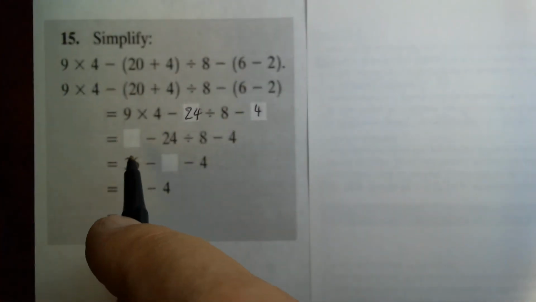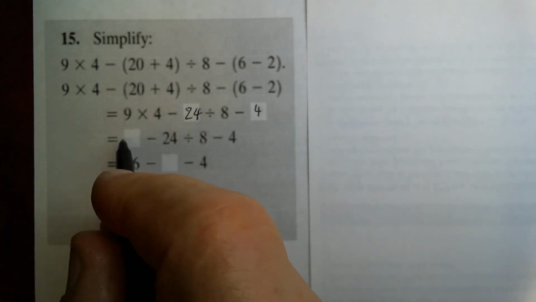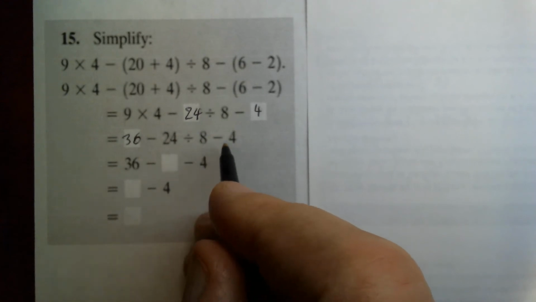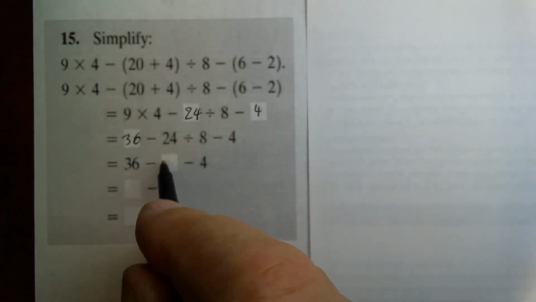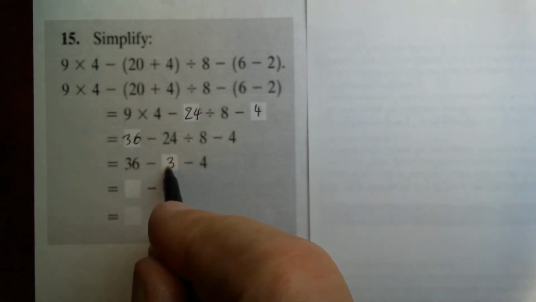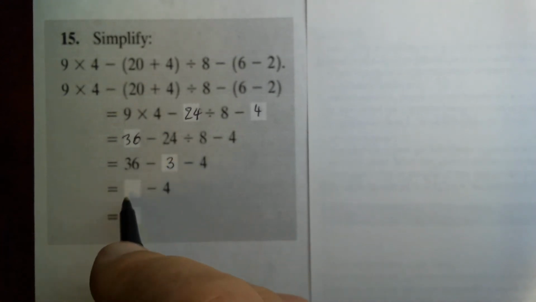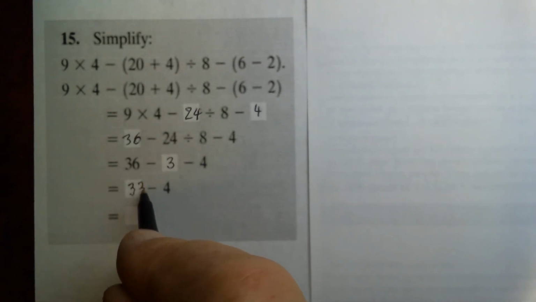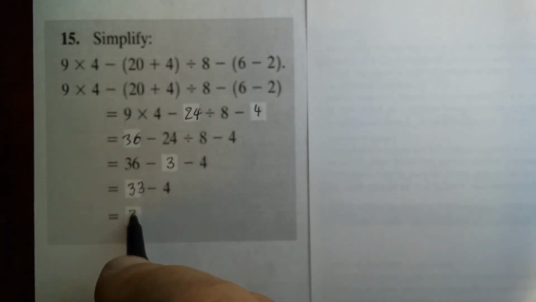And now we do multiplication, and 9 times 4 is 36. Minus 24 divided by 8 minus 4. And so we have 36, and minus 24 divided by 8 is minus 3. And 36 minus 3 is 33. And 33 minus 4 is 29. So then the final answer is 29.